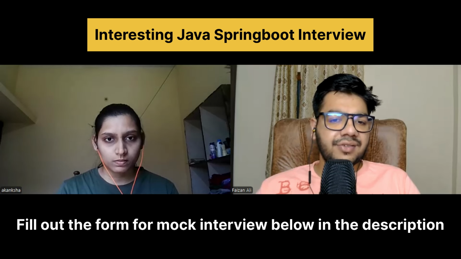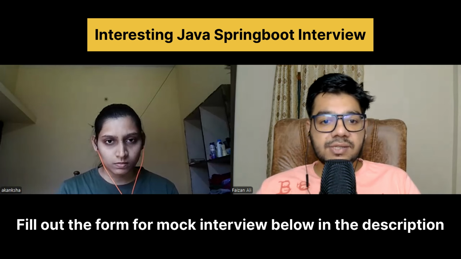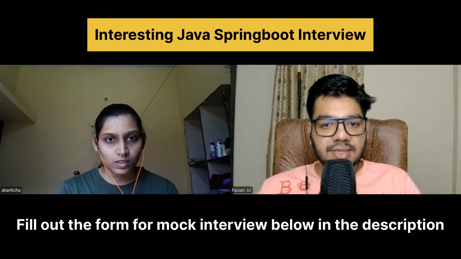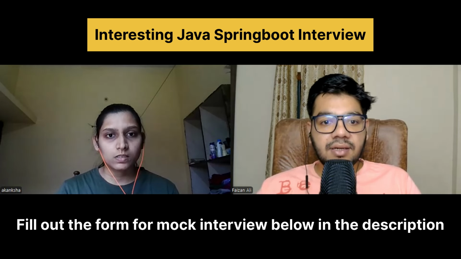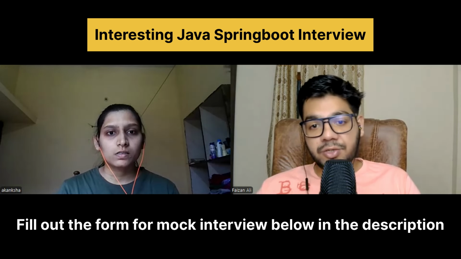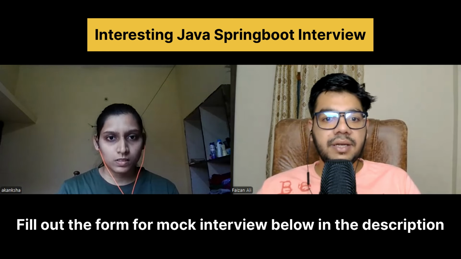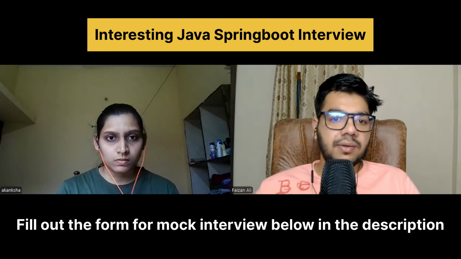So the transactional annotation on a service method is crucial in scenarios where a series of operations need to be executed as a single atomic unit, such as in financial transactions where multiple steps like debit from one account and credit to another must all complete successfully or none at all to maintain data integrity. I mean either complete all at once or none at all.